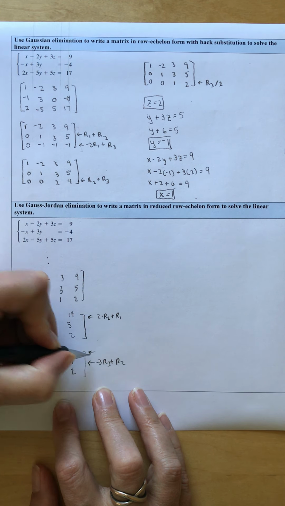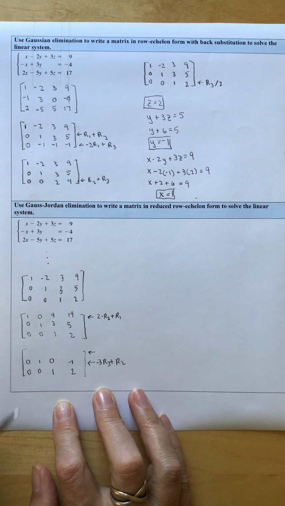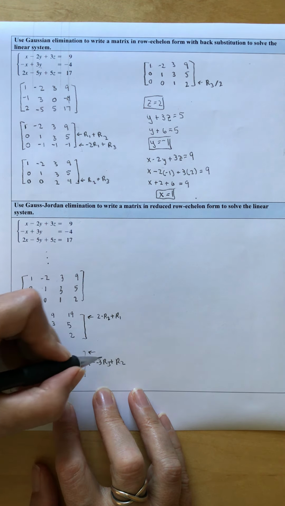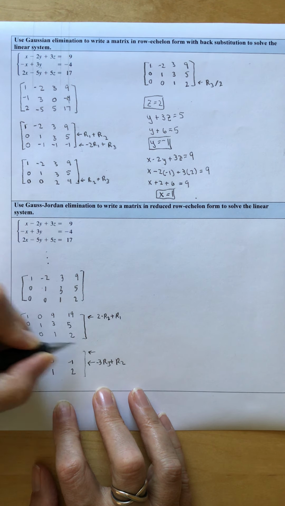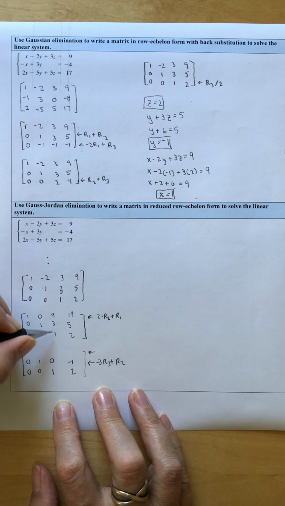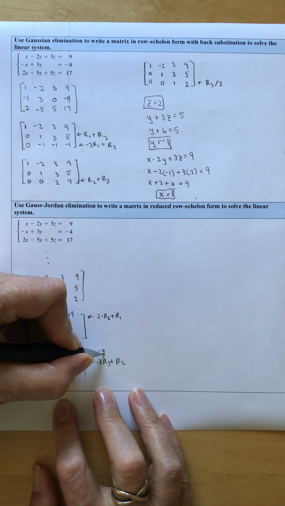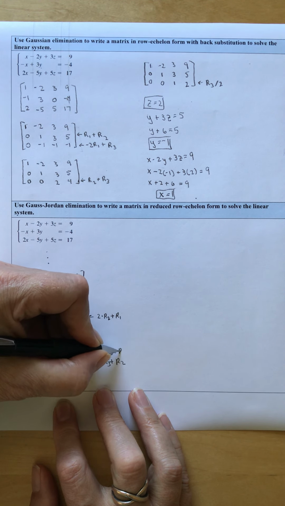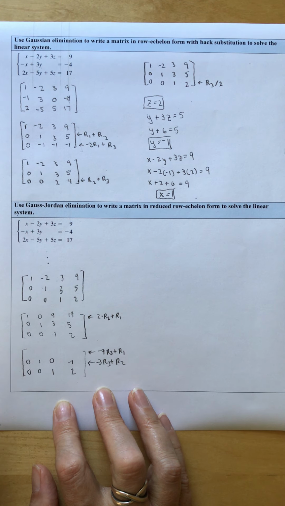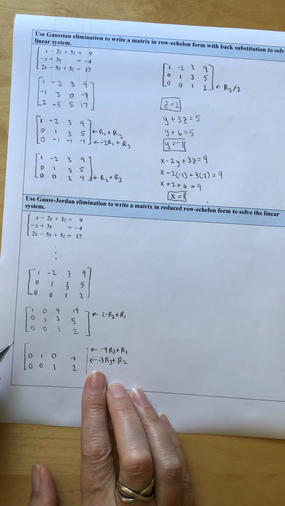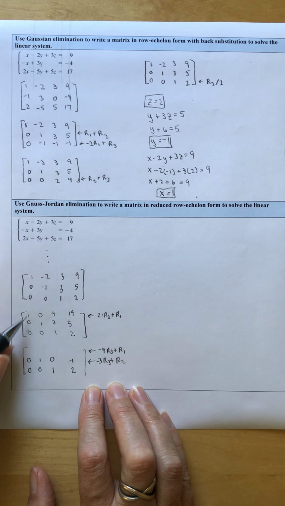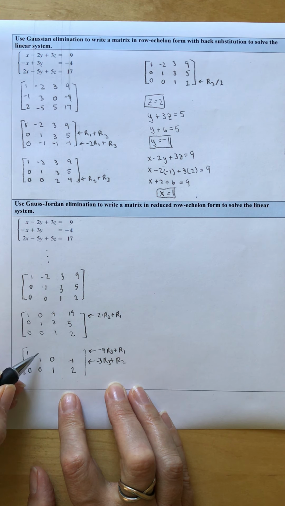And now I'm going to replace row 1 with whatever it takes to make this be a 0. And I'm going to use row 3 to do it, and since that's a 9, I'm going to multiply this by negative 9 and add it to row 1. So row 3, 0 times negative 9 is 0, plus 1, that stayed a 1.